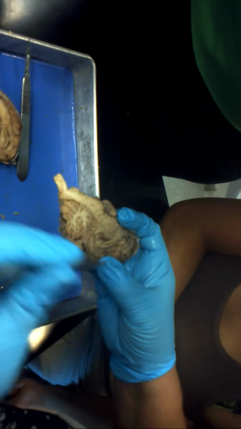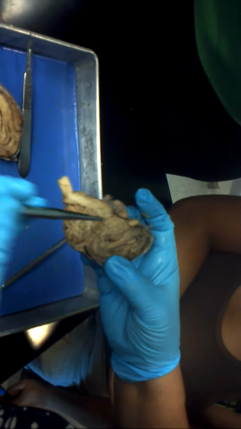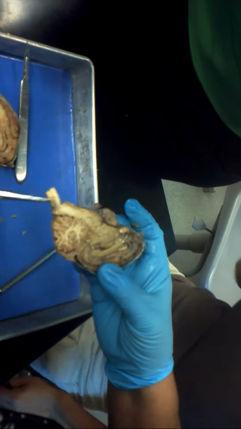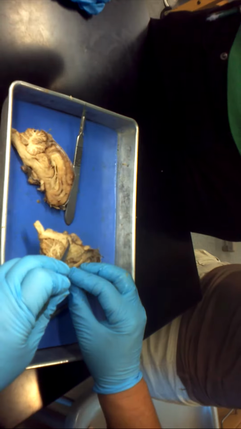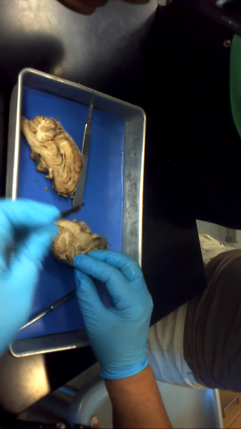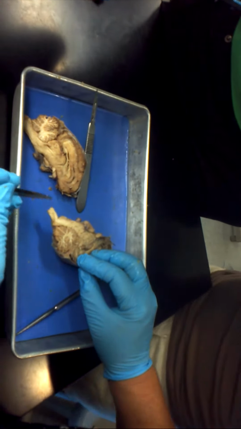There's the pineal gland. Okay, optic chiasma, pituitary gland. One bump, pons, second bump, medulla, spinal cord, and that's the central canal.